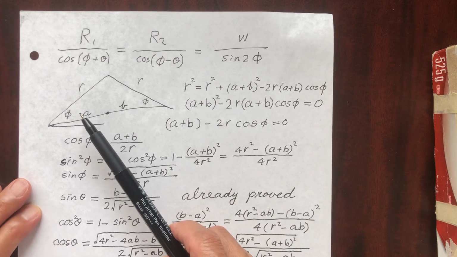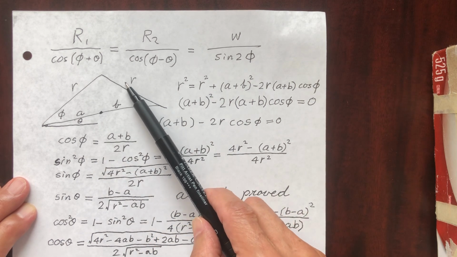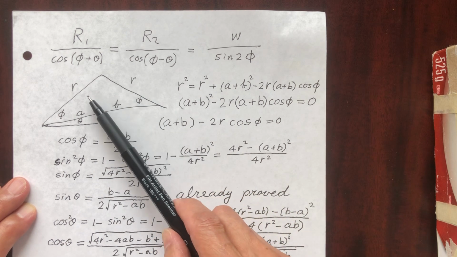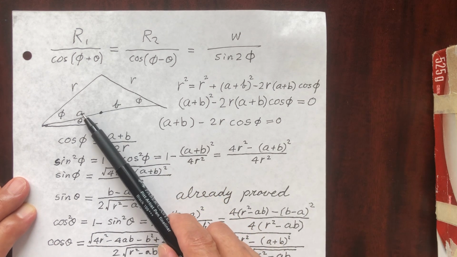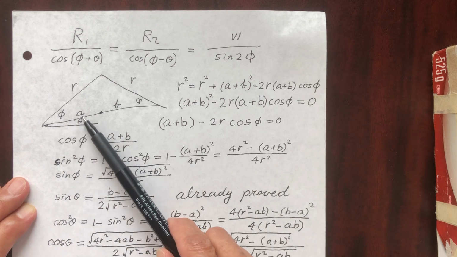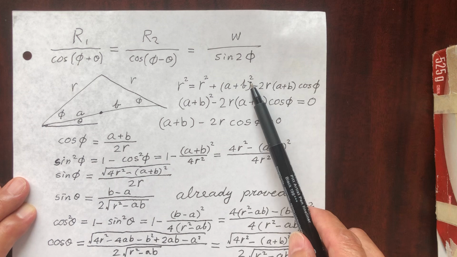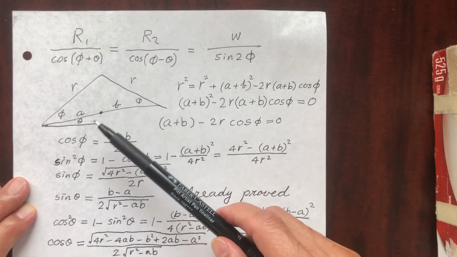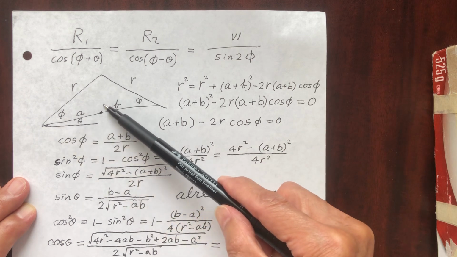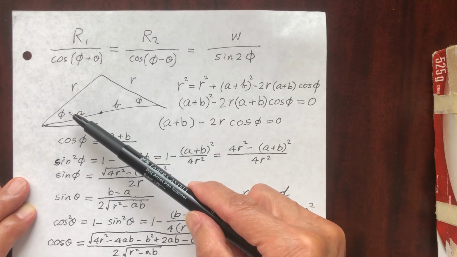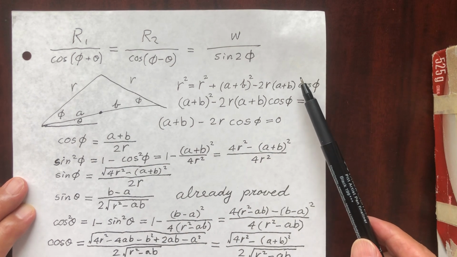We apply cosine law. So this R square is equal to R square plus A plus B, the whole length, the length of this side square, A plus B square, minus 2 times R times A plus B times cosine phi. So this is the cosine law.